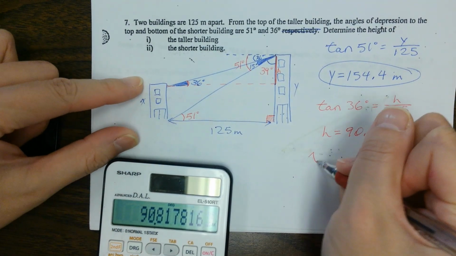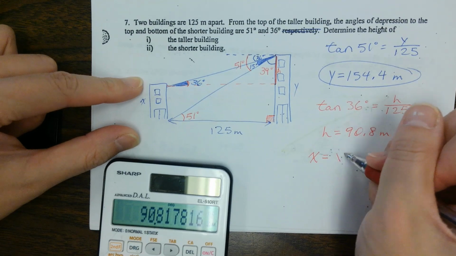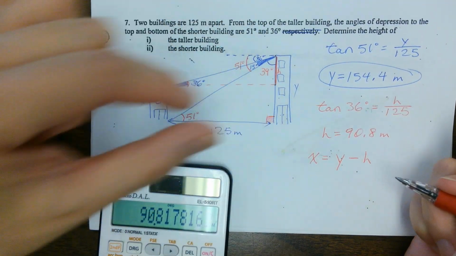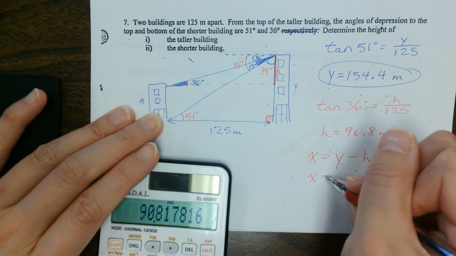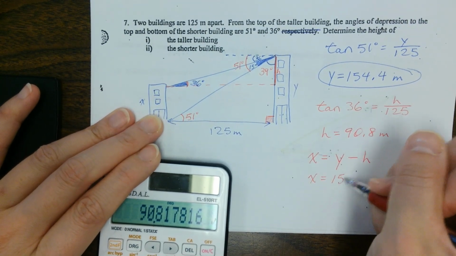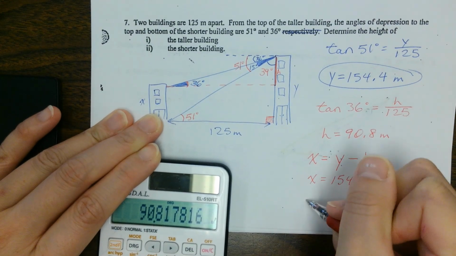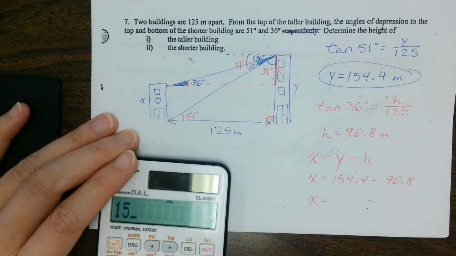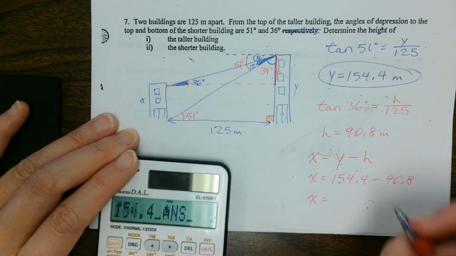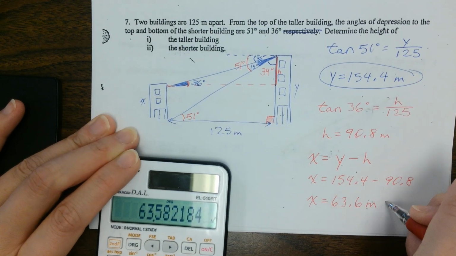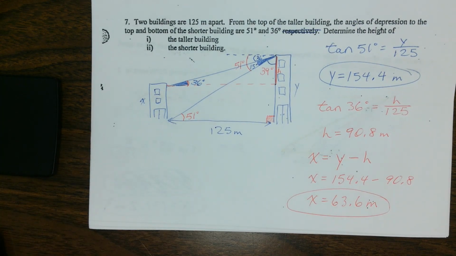So then X equals Y minus H, the tall building minus the H part. That will give you the height of the shorter building. So 154.4 minus 90.8 is 63.6 meters. It's the shorter building. And there you go.